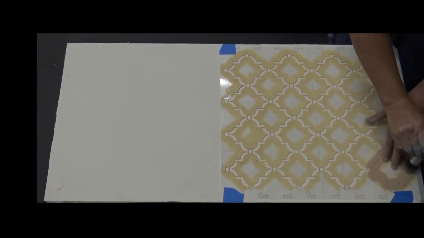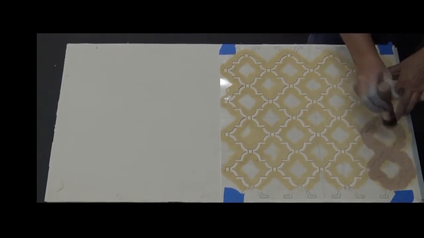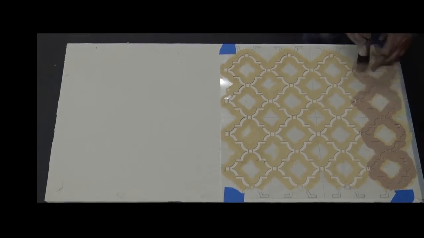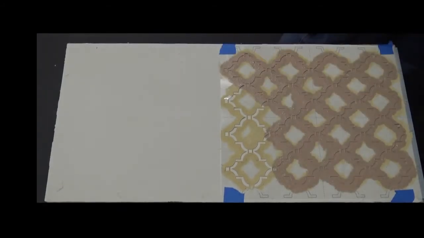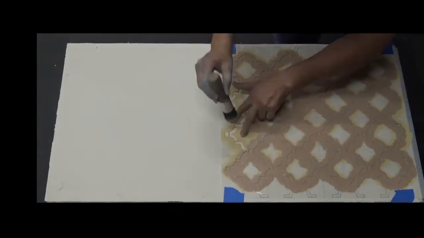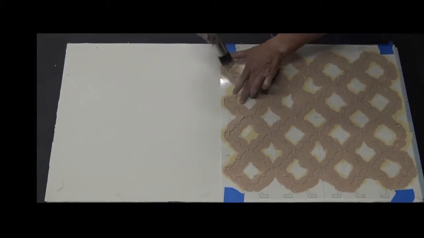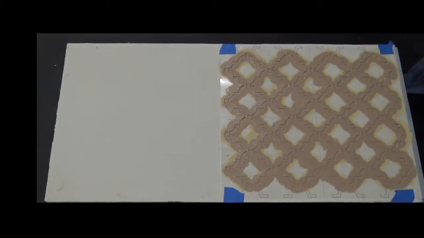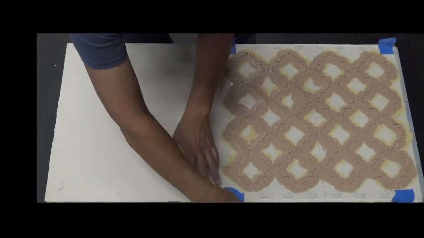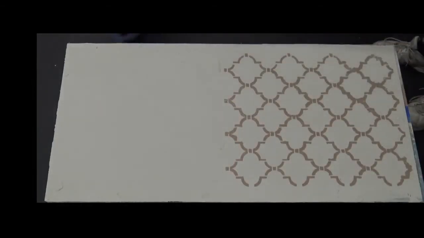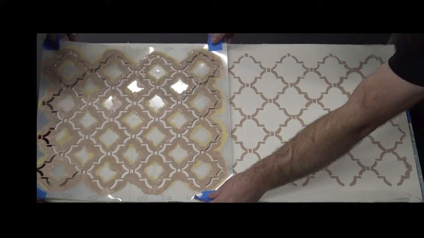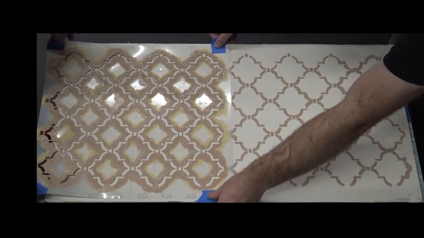This is the type of brush that we use to go up and down with the paint rather than make strokes. It allows us to fill in the gaps, but not go under the stencil. Once we finish all the parts of this section, we will then move the stencil over using the built-in printed marks, and continue this across the whole wall.